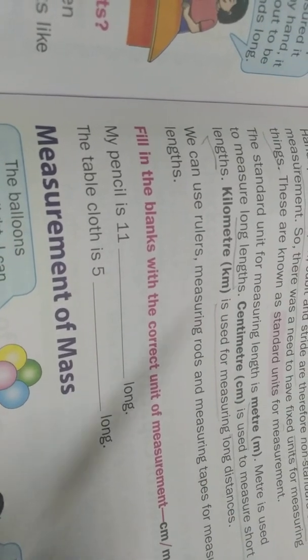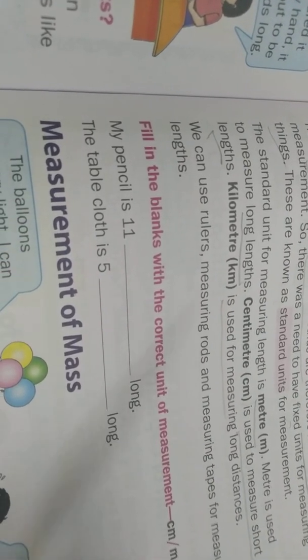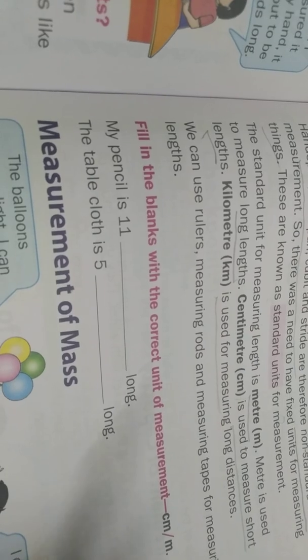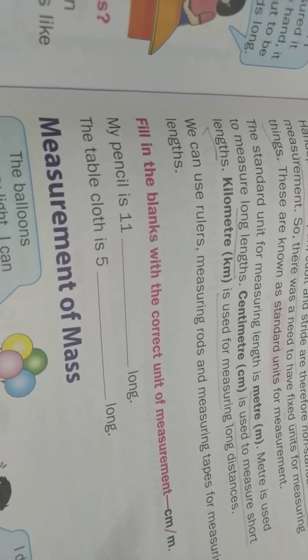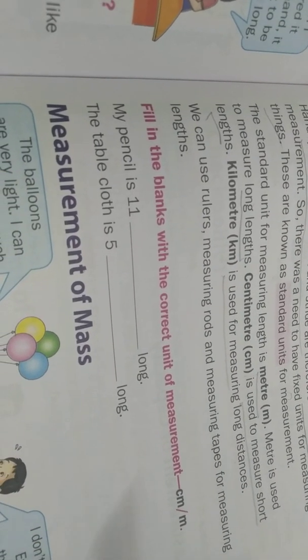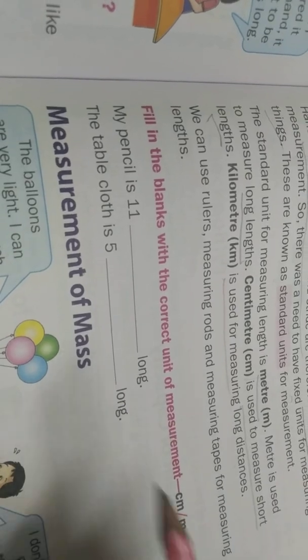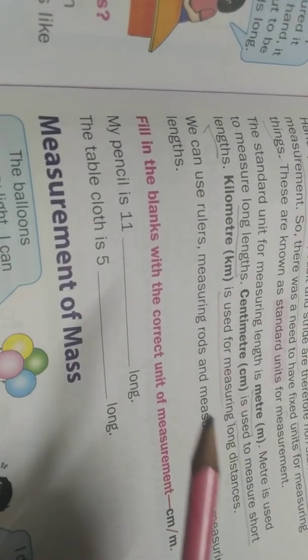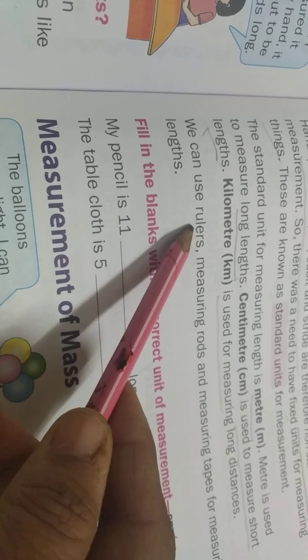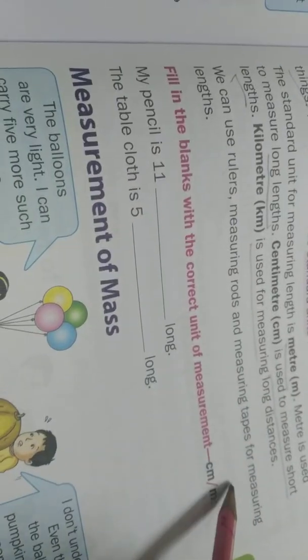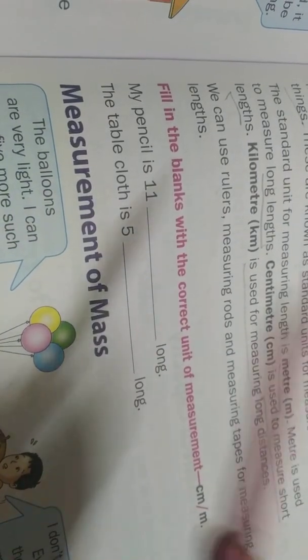So what is used to measure long lengths? Meter units are used to measure long lengths. Dash is used to measure short lengths. Centimeter. Dash is used for measuring long distances. Kilometer. In this way they will put the questions for you. We can use rulers, measuring rods, and measuring tapes for measuring lengths.